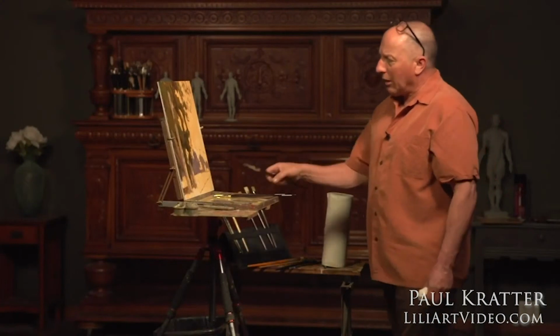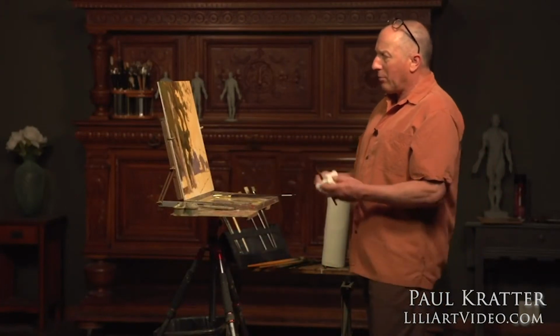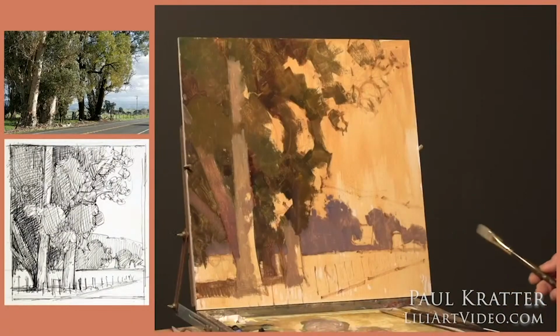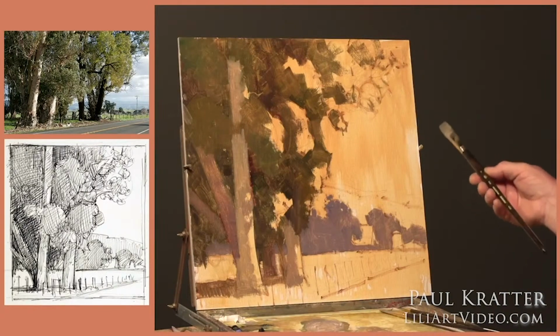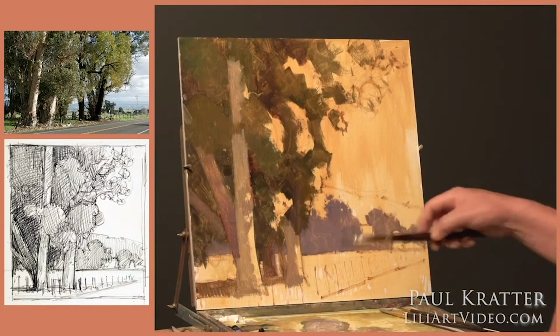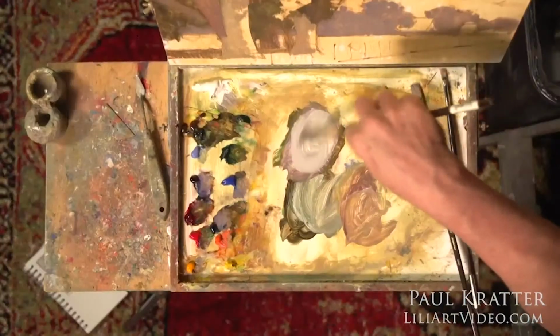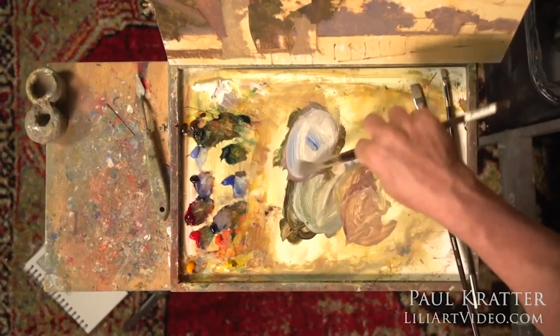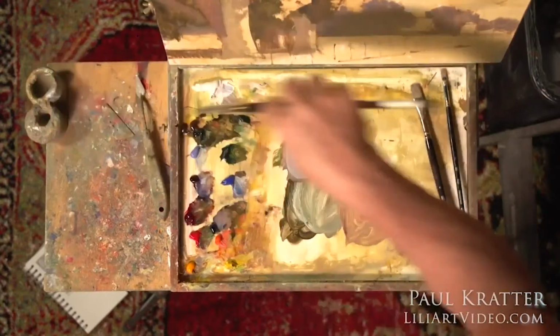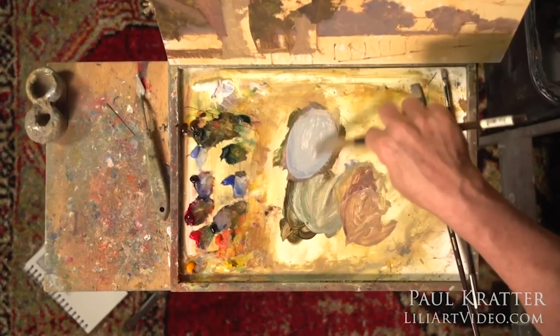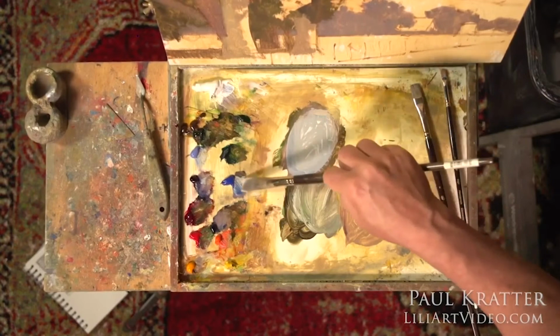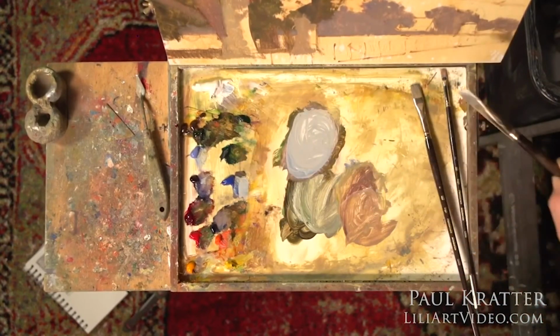All right, still working just in shadow. I have not done anything with the light side. It's strictly the shadows that I'm seeing. Even the distant hills back here, I'm mixing up a cobalt blue, titanium white, a little of that sky blue, king's blue.